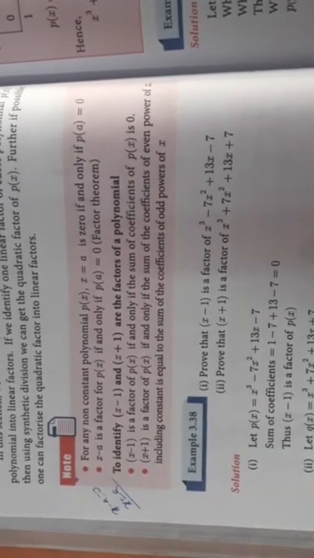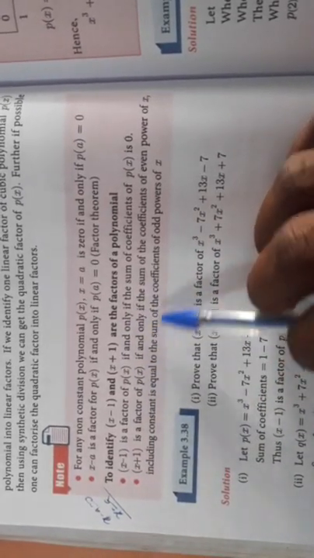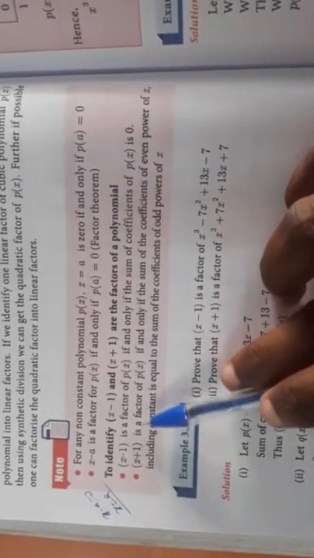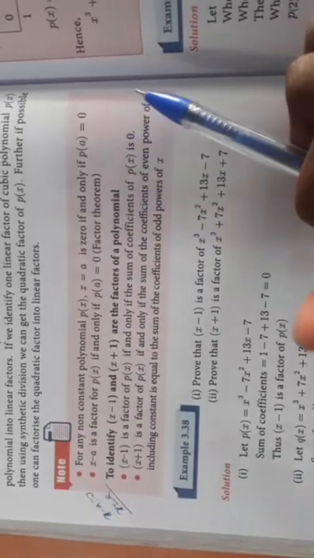x plus 1 is a factor of p of x if and only if the sum of the coefficients of even power of x is equal to the sum of the coefficients of odd power of x. For x minus 1, if we add all the coefficients, we get 0. But for x plus 1 to be a factor, we consider the sum of the coefficients of even power of x.